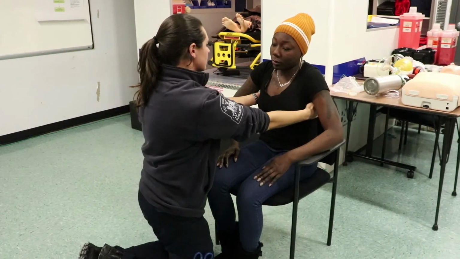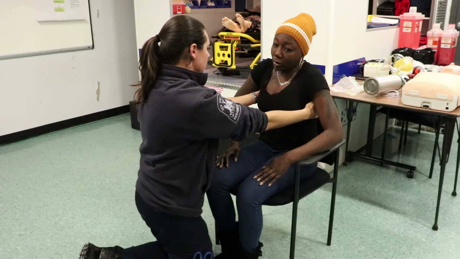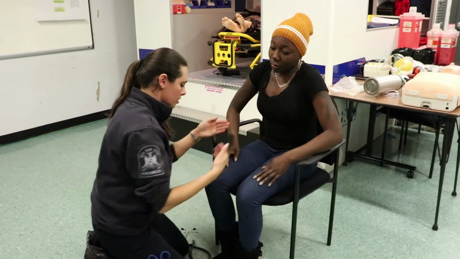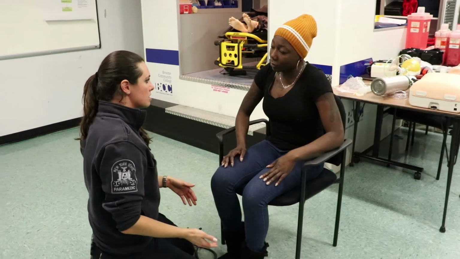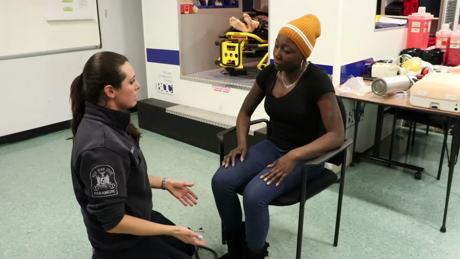I'm going to assess for equal expansion. I'm just going to put my hands around you again. Big deep breath. We do have equal expansion at this time. We're going to assess for any pedal edema, see if it is present, and if so, how bad.